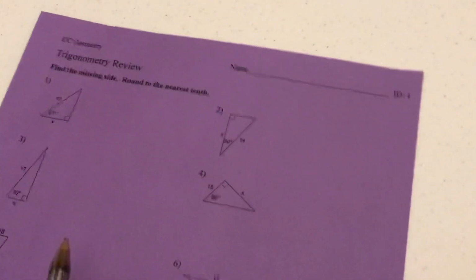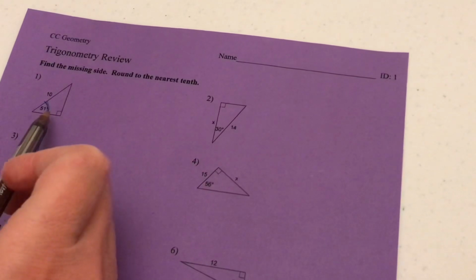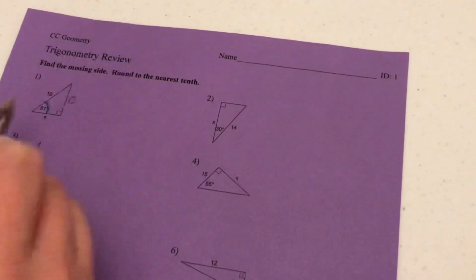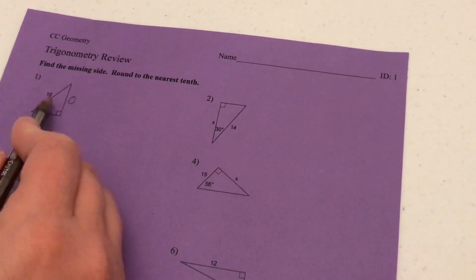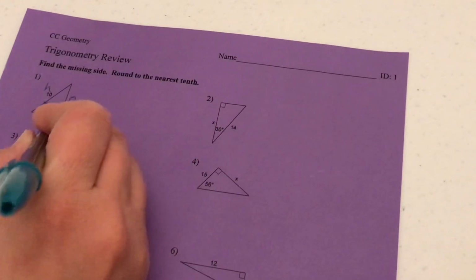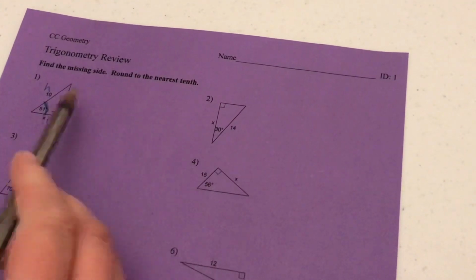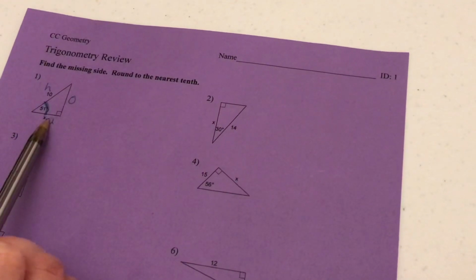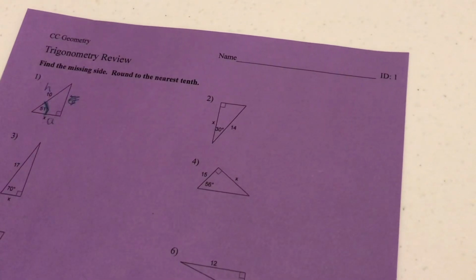So starting off, remember you always start at your reference angle, which is simply the one that you're given or looking for. And you label your opposite, which is always opposite the angle. Then I label my hypotenuse, which is always opposite the right angle. And finally I label the adjacent, which always touches the angle in addition to the hypotenuse. In this circumstance, x and 10 are labeled, whereas O is not.